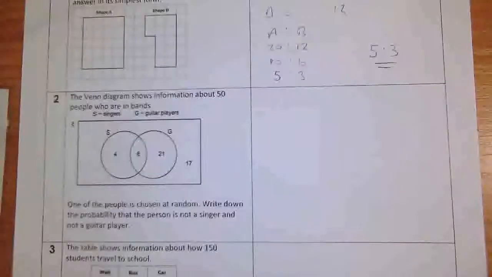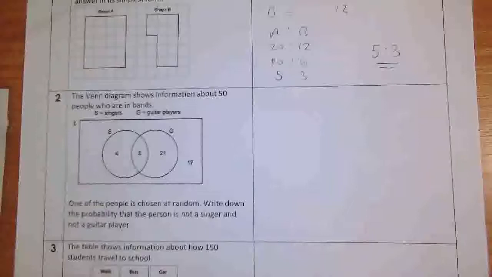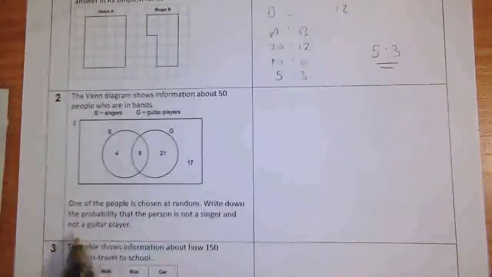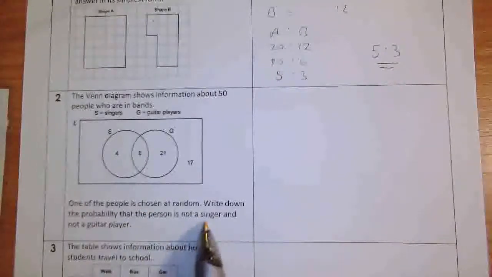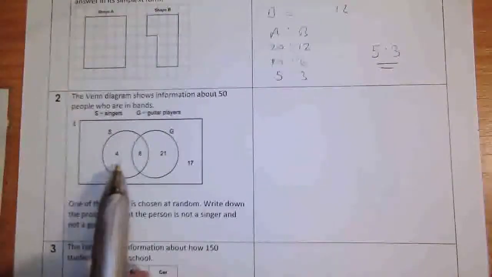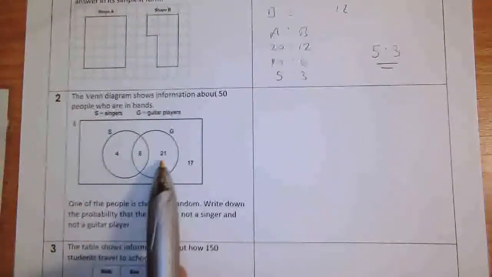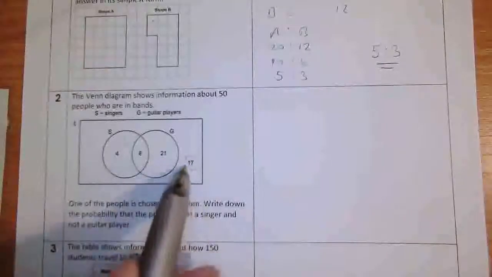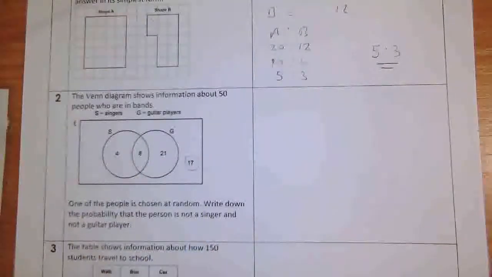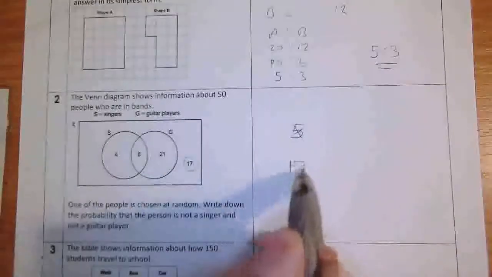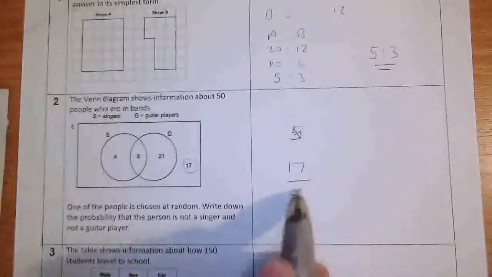Question 2. Venn diagram shows information about 50 people who are in bands. The question is, one of the people is chosen at random. Write down the probability that the person is not a singer and not a guitar player. These 4 are singers, these 8 are singers and guitar players, 21 are guitar players, 17 are neither singers nor guitar players. Probability then, beg your pardon, is 17 out of 50.